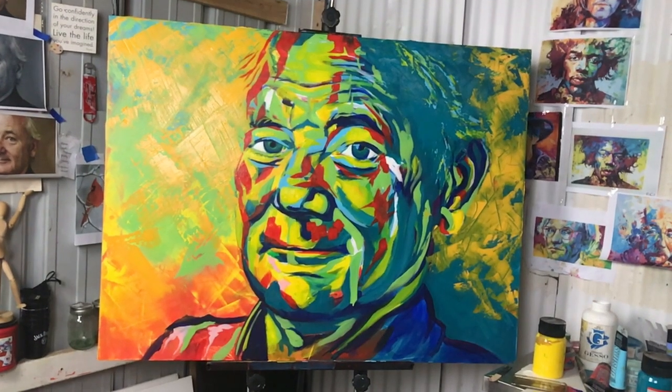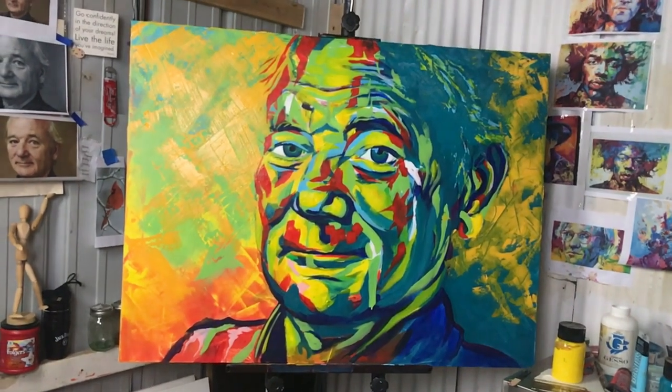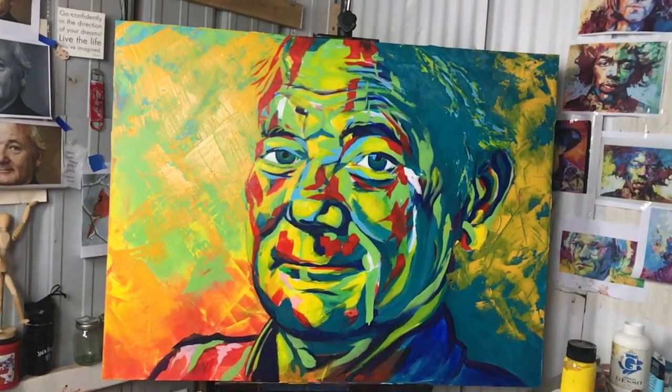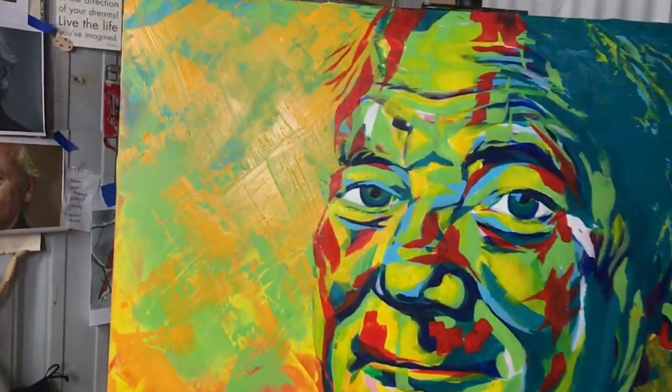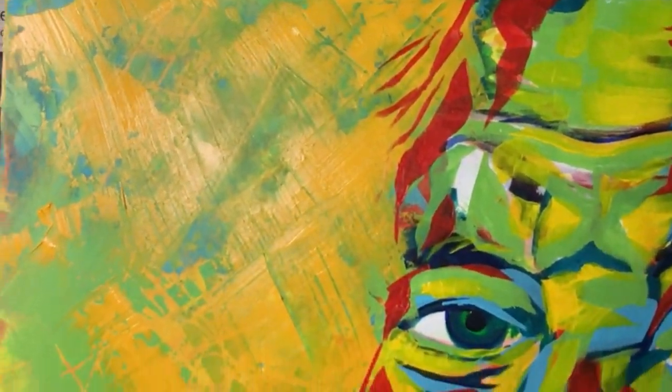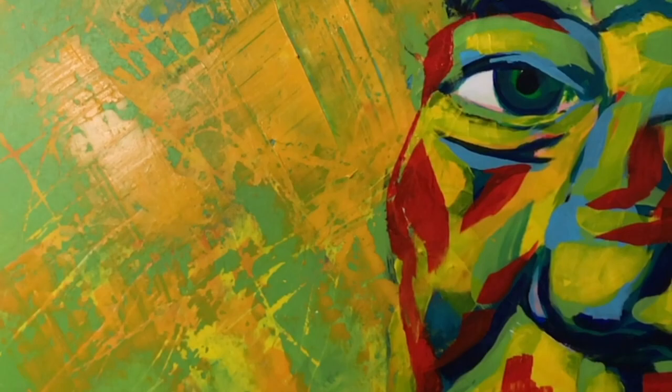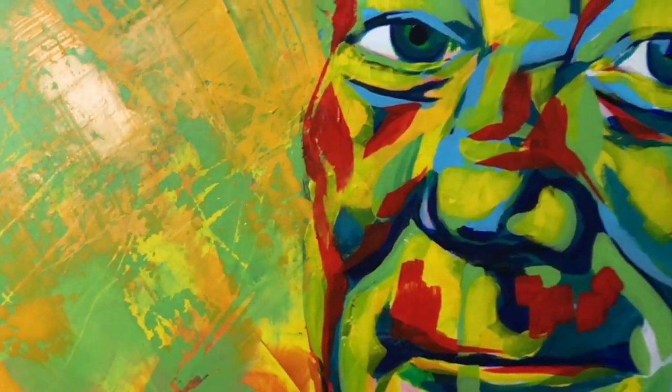All right, so clearly I got a little carried away again. But I started to work on the hair, and then I decided that I'm going to switch up the background a little bit to add a little bit more texture. I'm going to do another technique video to show you how I did something like this.